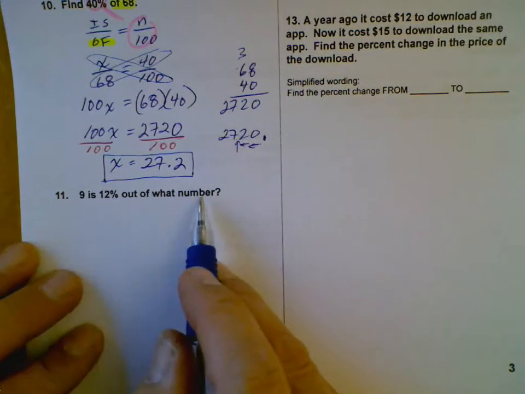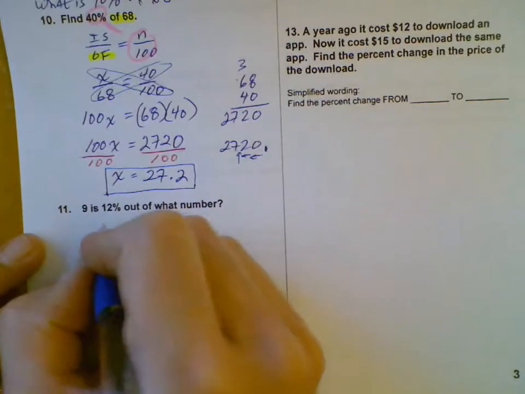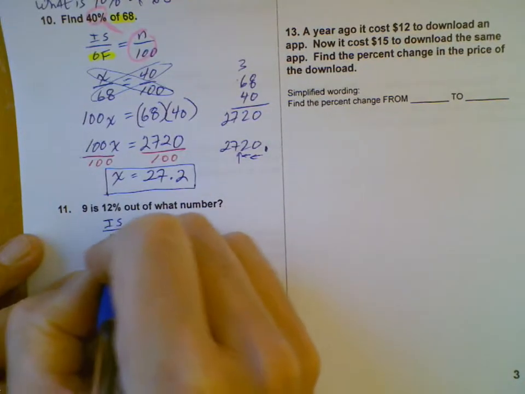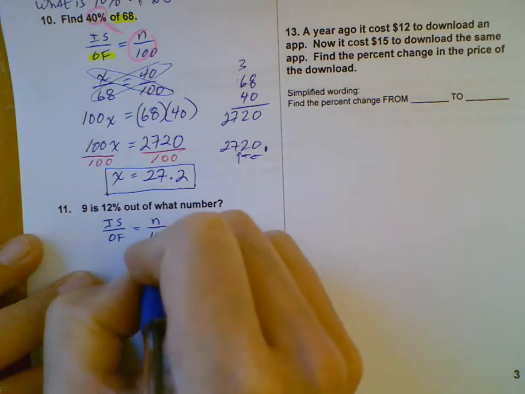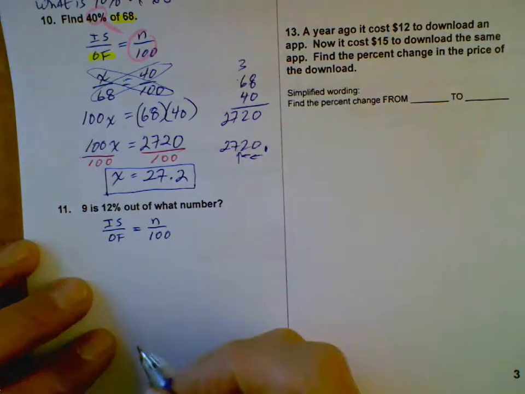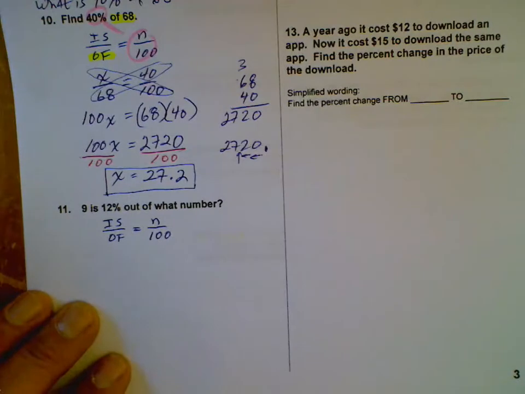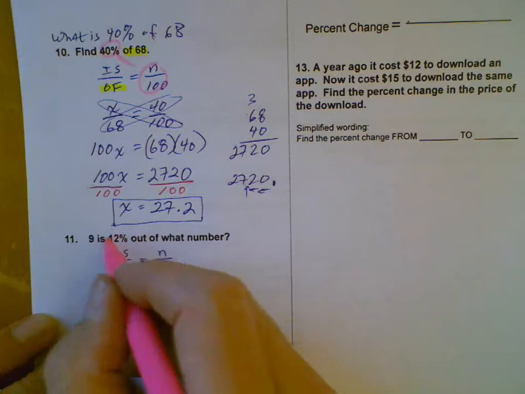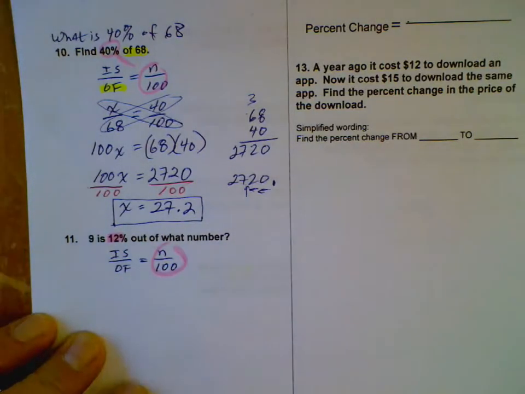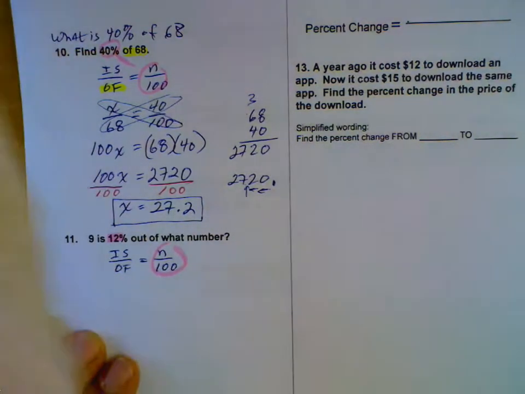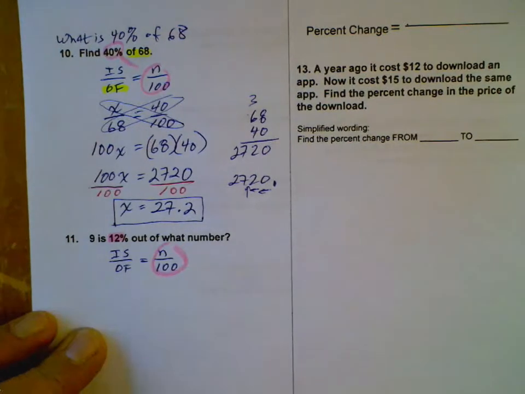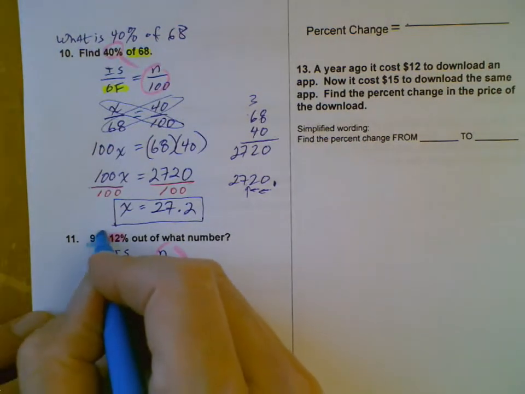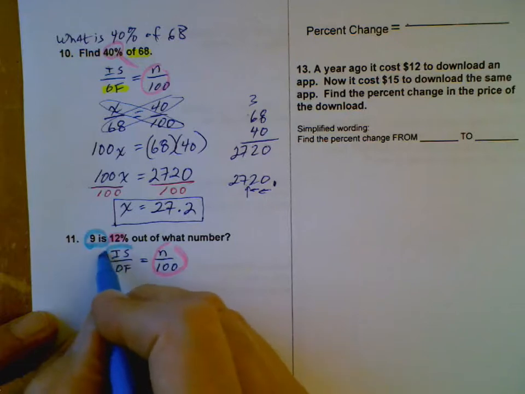9 is 12% out of what number? Oh, so the first thing I'm going to do is write my little tool: is over of equals some percentage. Now, what do I have in this case? Well, I still have a percent like I had last time, so there's 12%, so that's going to be this. And this time, though, they're telling me what the is is. It's 9.